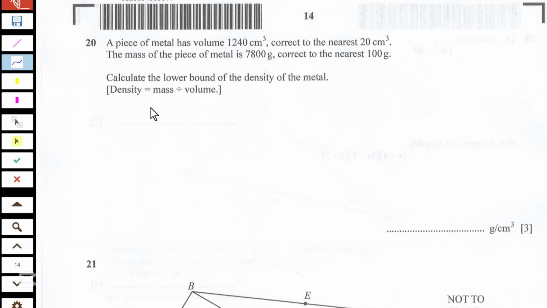But this time around, you're expected to calculate the lower bound of the density. So let's say density, I'm going to write LB to represent the lower bound for density. D is equal to the lower bound of the mass over the upper bound of the volume. So this is the formula for calculating the lower bound of density.